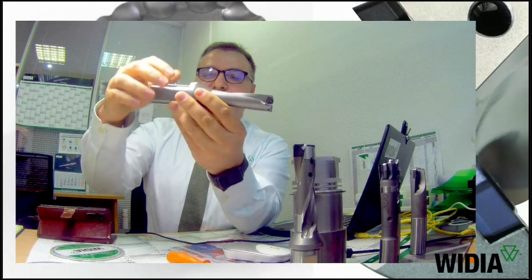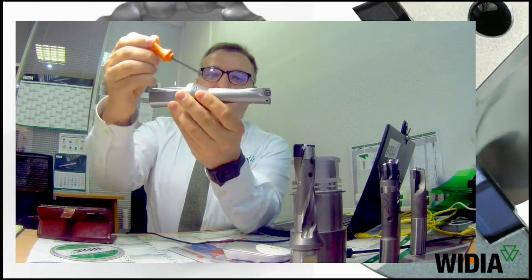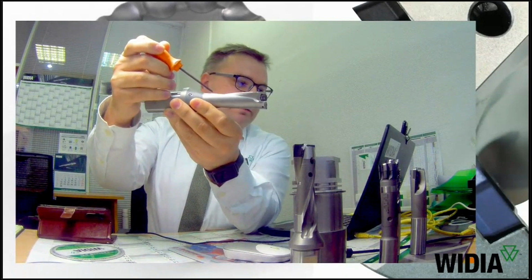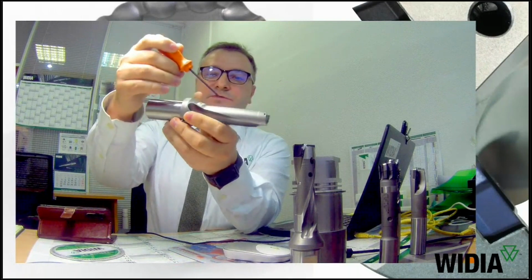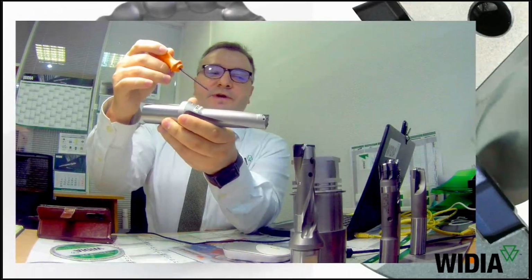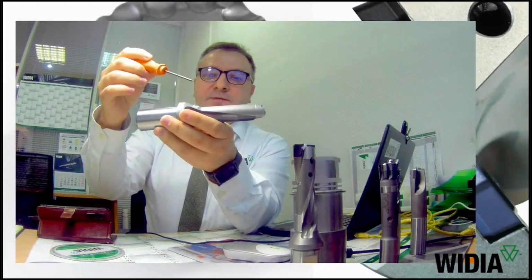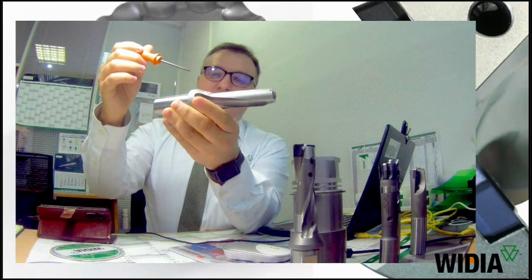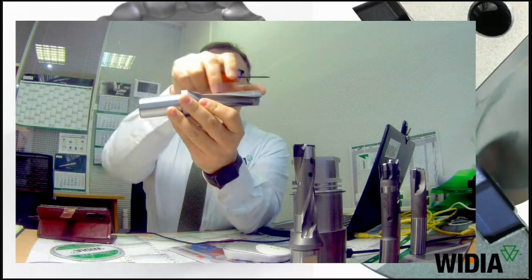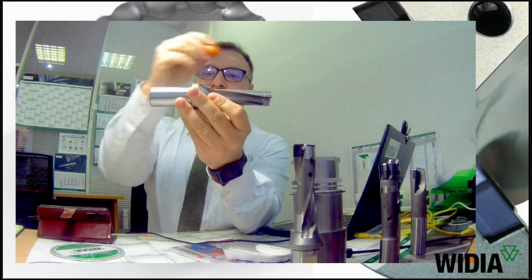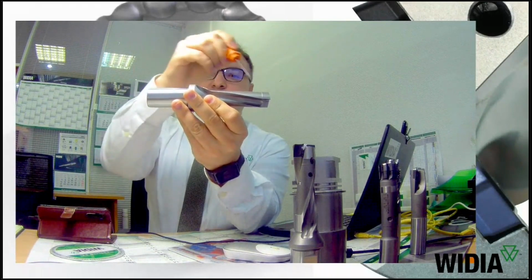Indexable drilling. So here, if you see now the camera, we have the indexable drill. It consists of a metal or steel body, coated, which coating provides protection against abrasive wear and against chemical wear. And also you can see here the drill has the full length, the length of the cutting or working part.